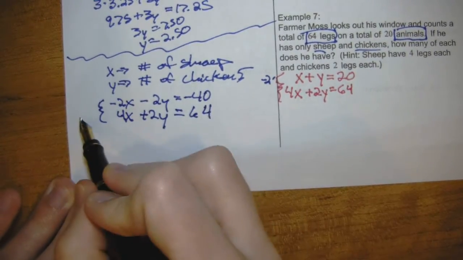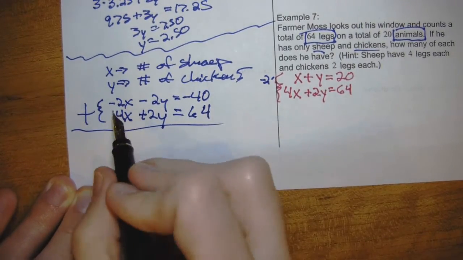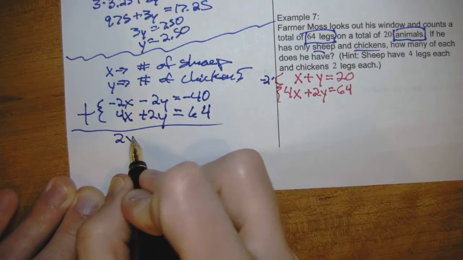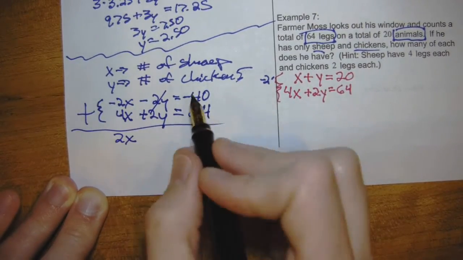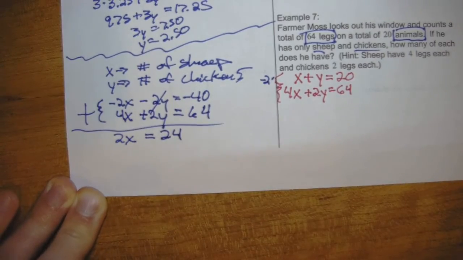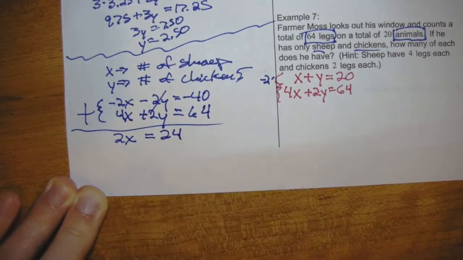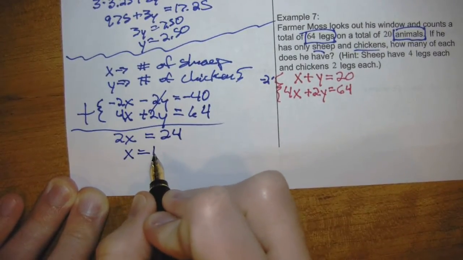Notice I've already got those set for elimination. We can just add our two equations together, and we're off to the races. Negative 2x add 4x is 2x. Looks good. Negative 2y and positive 2y cancel. Negative 40 and 64 give me 24. Looks good. We can go ahead and divide and get our number of x's, in this case the number of sheep. So we divide by 2, x equals 12.